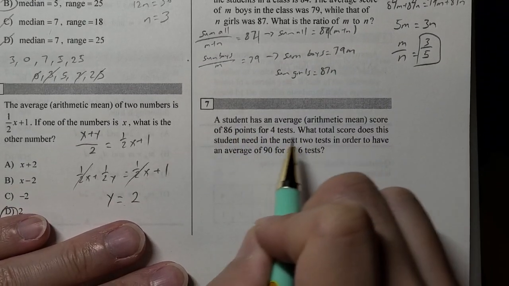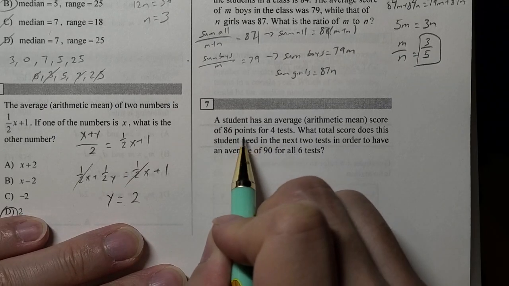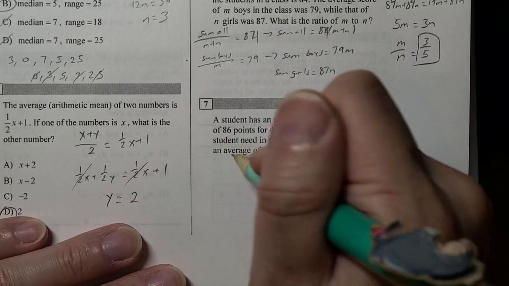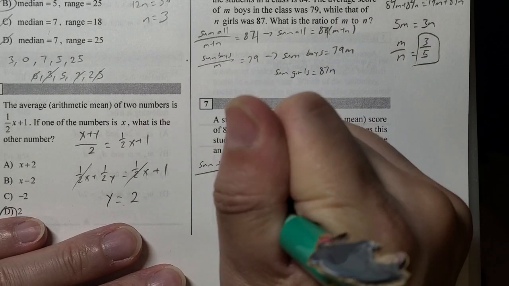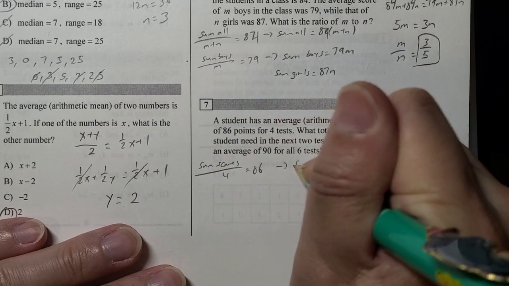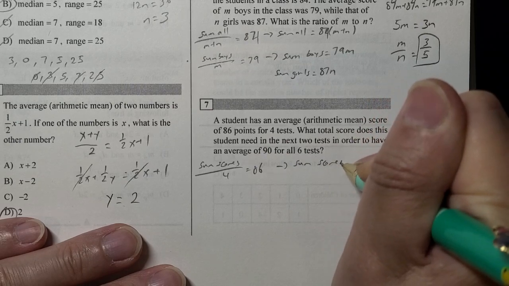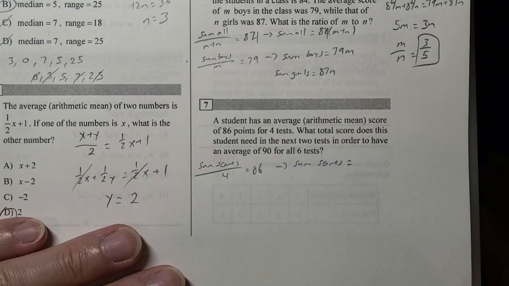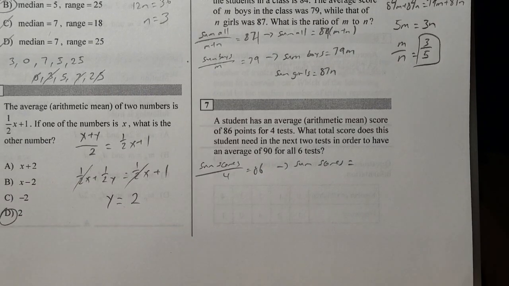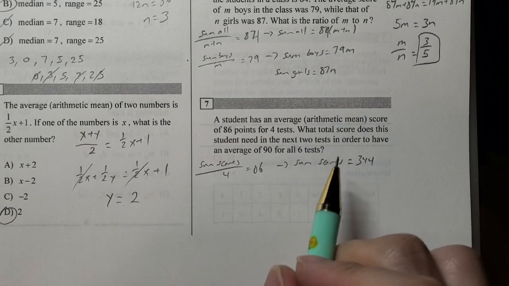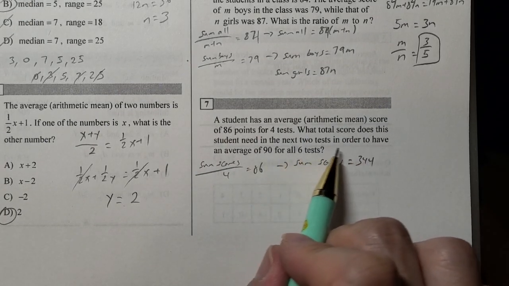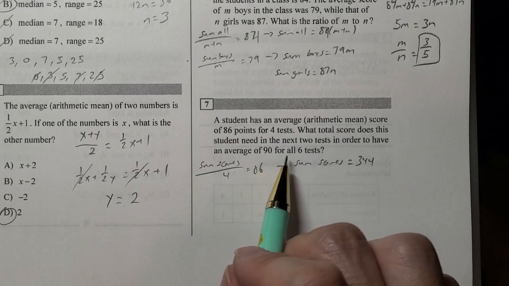In this case, she had an average score of 86 for 4 tests, so the sum of the scores over 4 is 86, so the sum of the scores is 86 times 4, which is 320 plus 24. That is 344. Okay. What total score does the student need in the next 2 tests in order to have an average of 90 for all 6 tests?